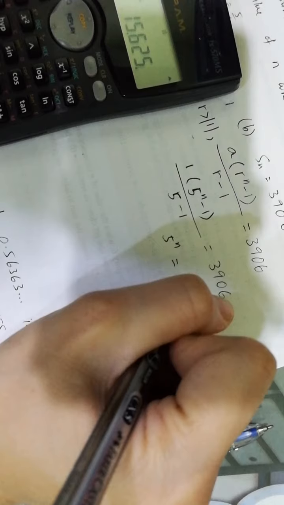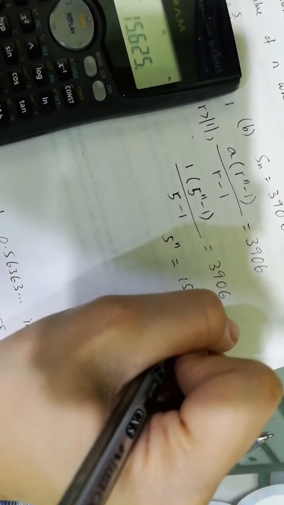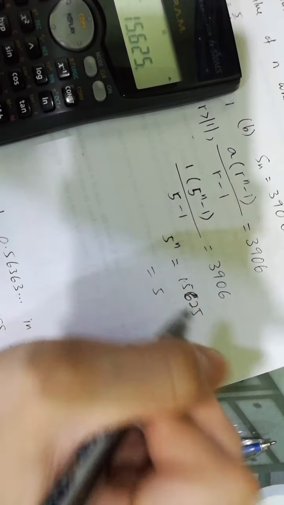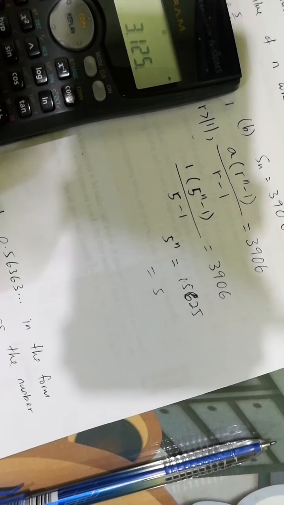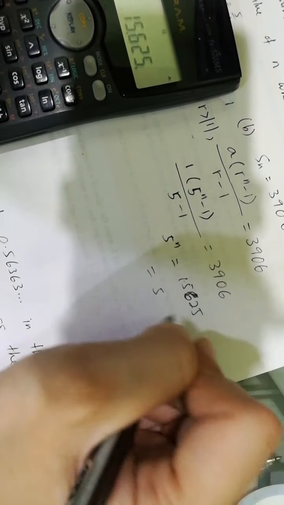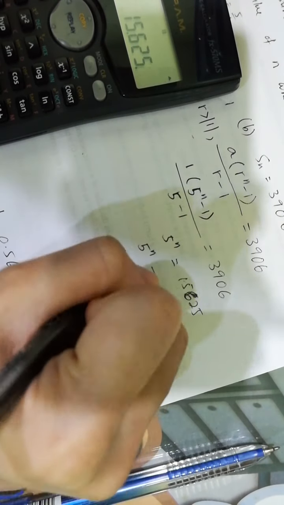No need for log also can. 15625, we just put into power 5. We have done this just now, power 6, so 5 power n, so n equals 6.